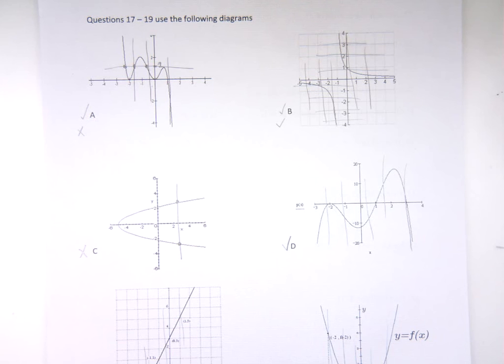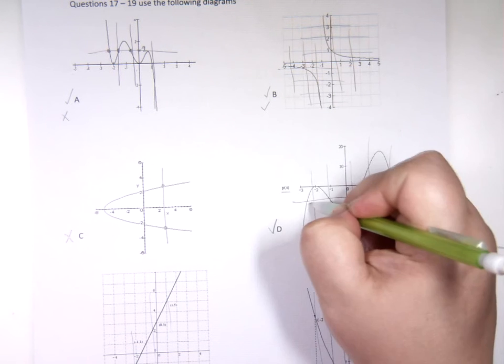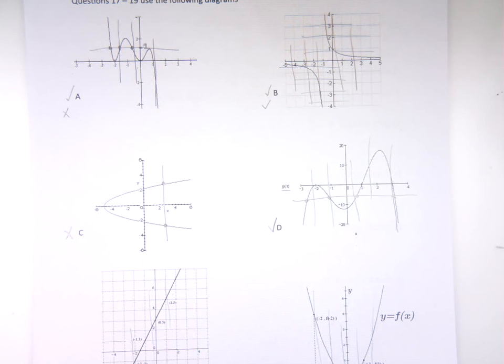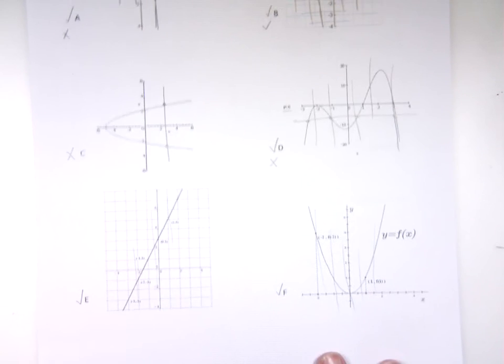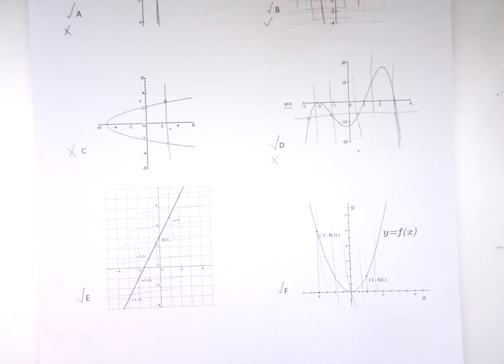Letter D, this one fails the horizontal line test. There's multiple places where you can draw a horizontal line where there's going to be more than one x value that intersects your y value. So D, not one-to-one. E is going to be good. We can draw all the horizontal lines forever and ever, and it will always pass.